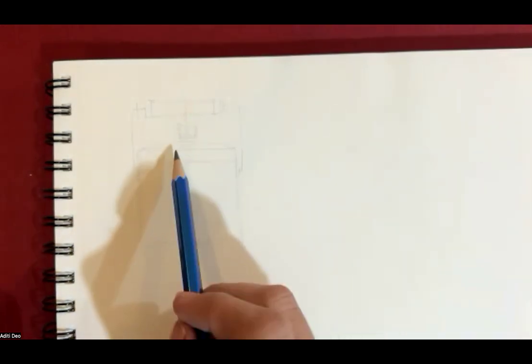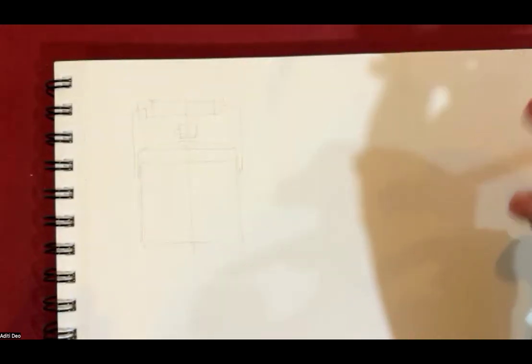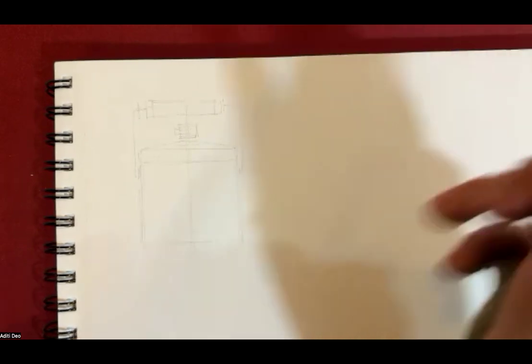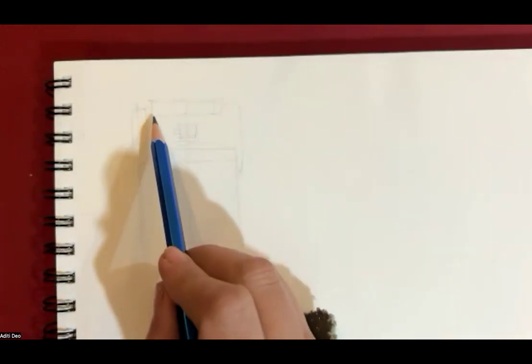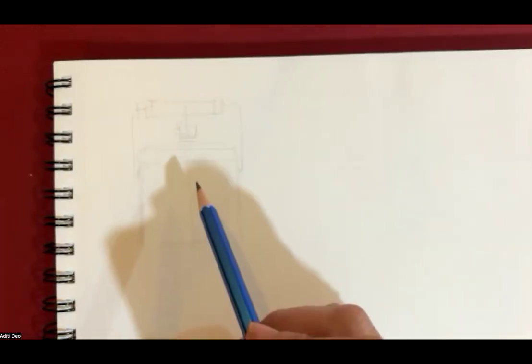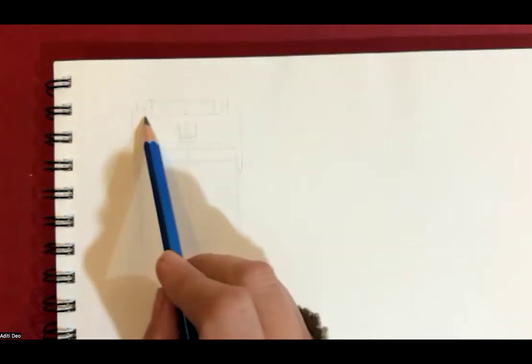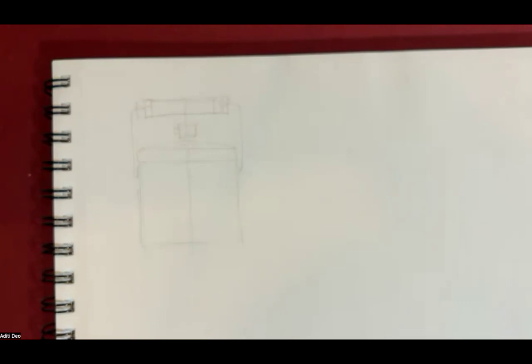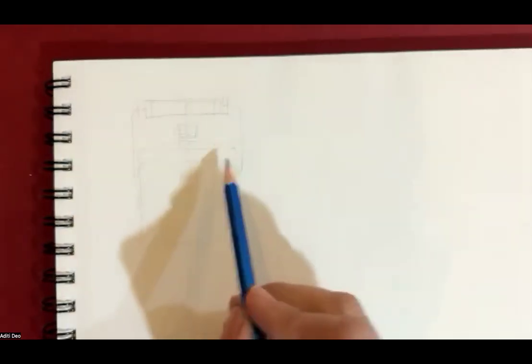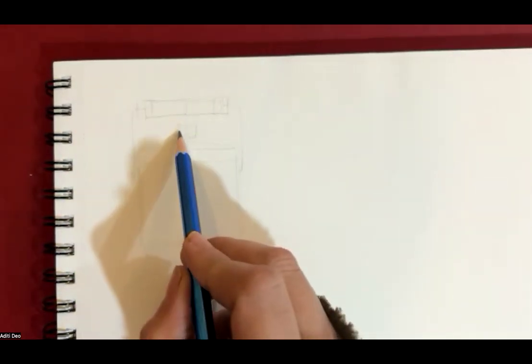I usually like to begin in the middle and then spread outward. But this is a very personal choice. So if you feel more comfortable making things from the top to bottom, you can do that as well. But remember that in art there is no top or bottom. You can go from any place. There's no linearity.